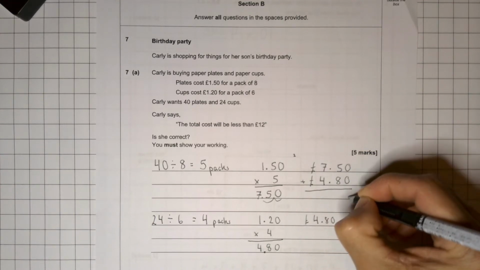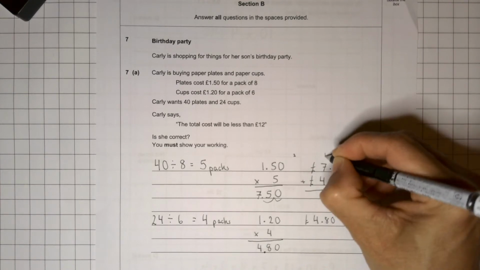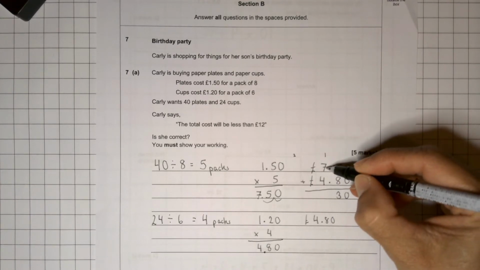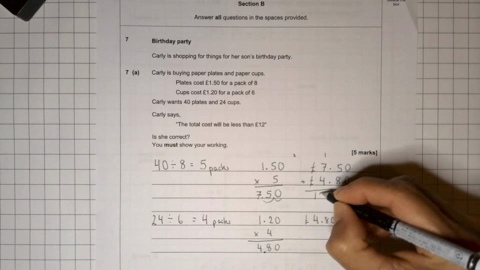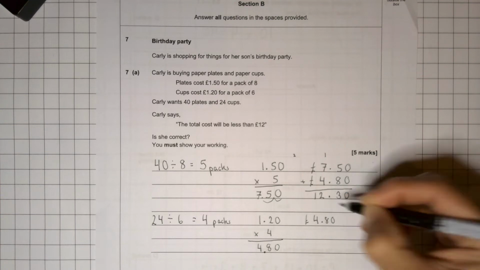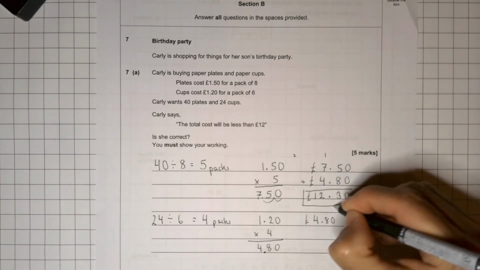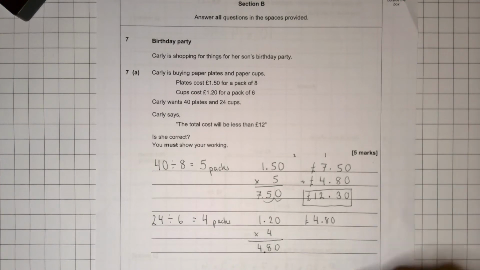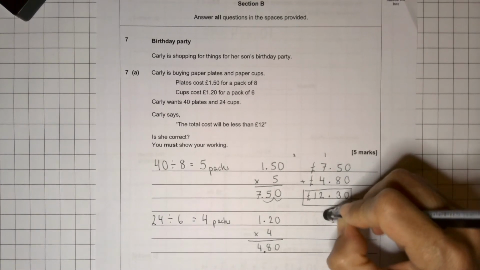0 plus 0 is 0. 5 and 8 together is 13. Carry 1. 7 plus 1 is 8. 8 plus 4 is 12. Keep your decimal dots in the right place. That is how much it's going to cost. Now, luckily I can get rid of this, but don't worry if you can't get rid of it, you can just cross things out or leave it there, it doesn't matter.